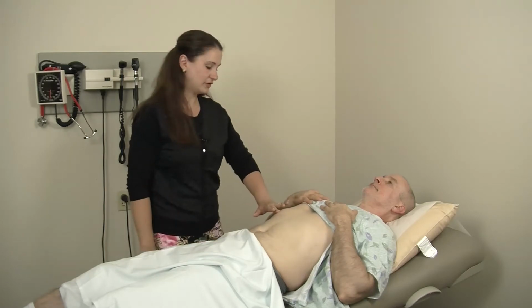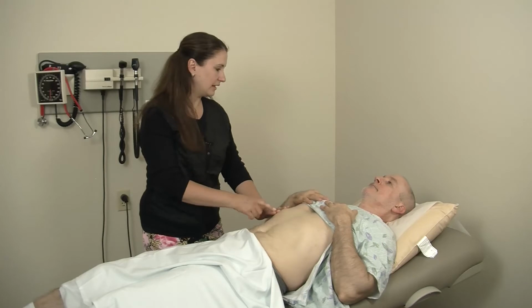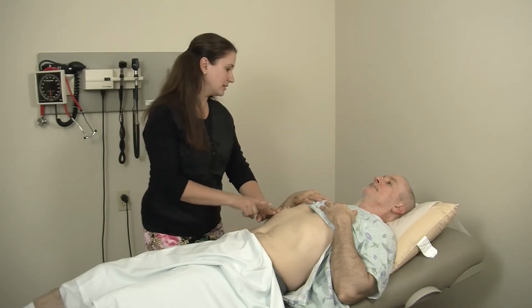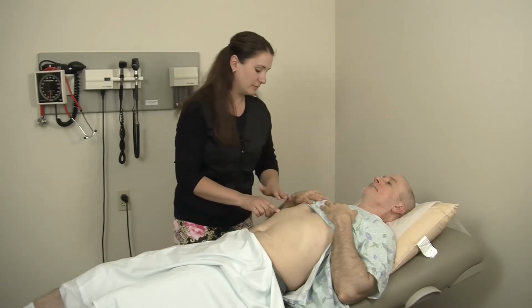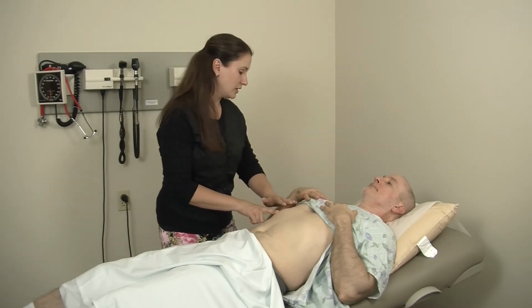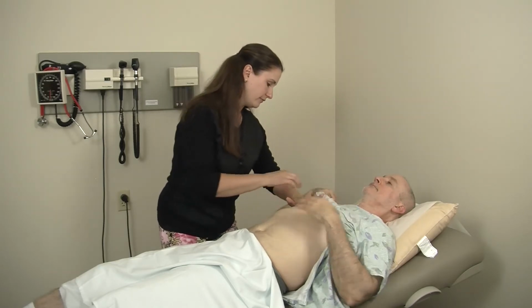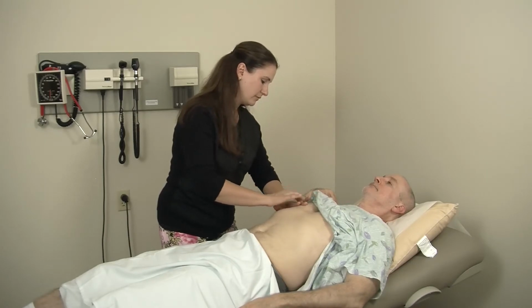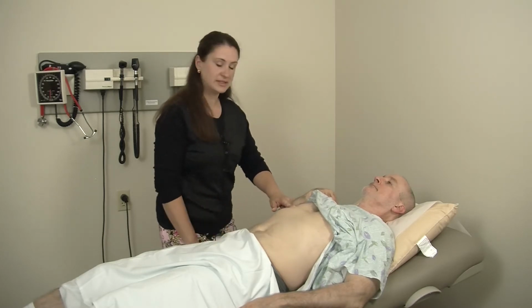So here's the first sound difference that I hear. Again, I started in the midclavicular line. I started about at the area of the umbilicus and moved superiorly. Now I'm going to percuss for the superior edge, starting above where I think it's going to be. And then I've heard a difference there.